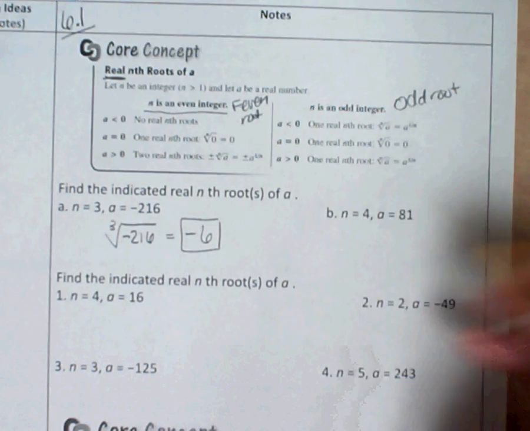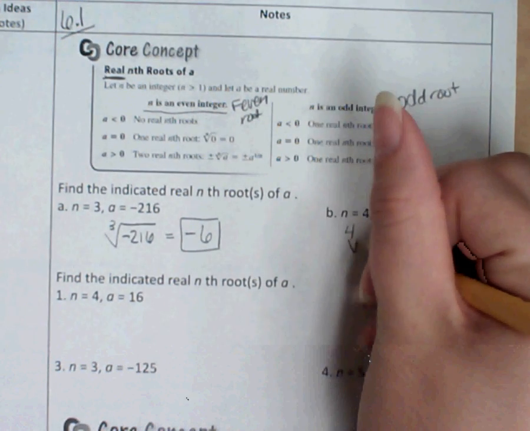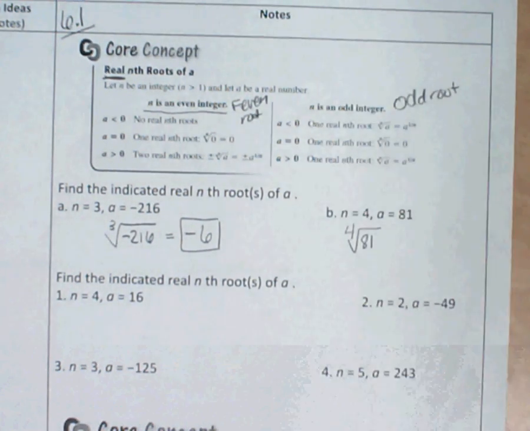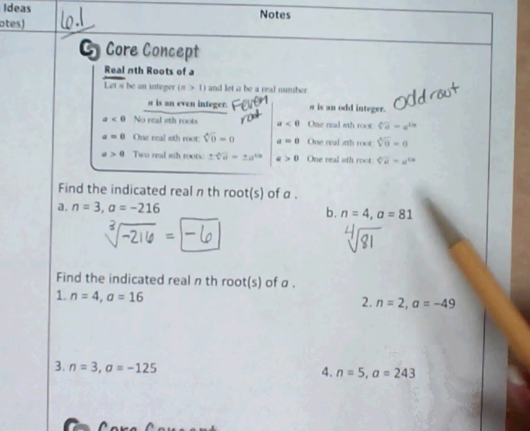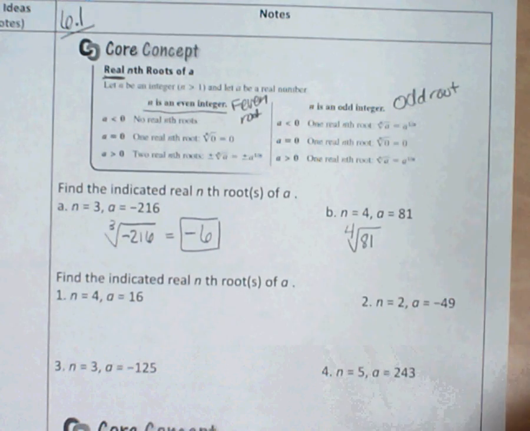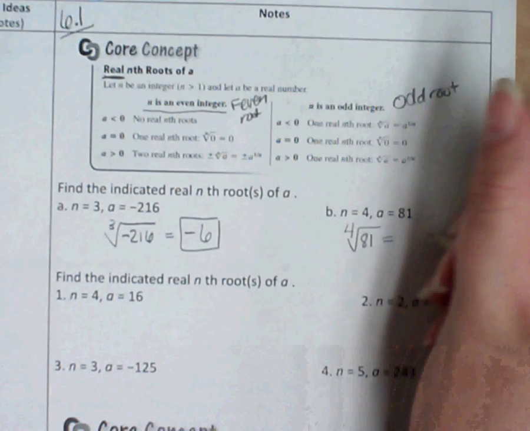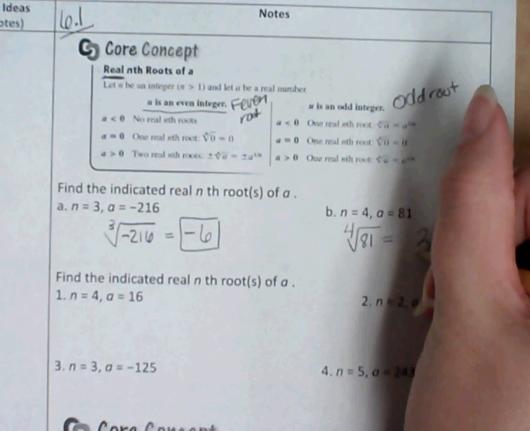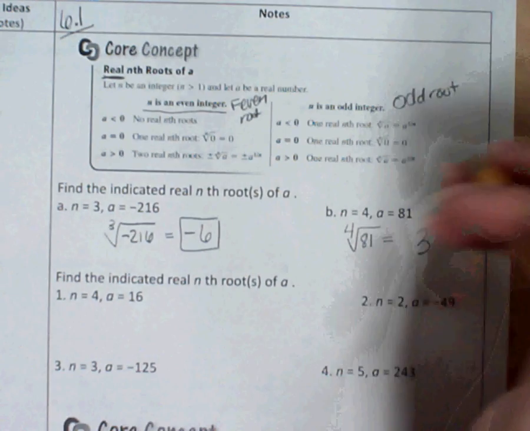The fourth root of 81. So what number to the fourth power gives us 81? Well, I know that 9 squared is 81, and I know that 3 squared is 9. So 3 times 3 is 9, times another 3 is 27, times another 3 is 81. So the fourth root of 81 is going to be 3, but it can have 2 possibilities.